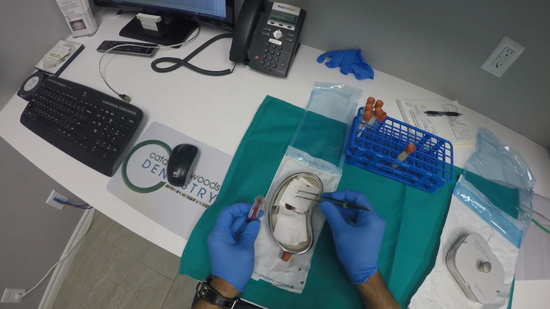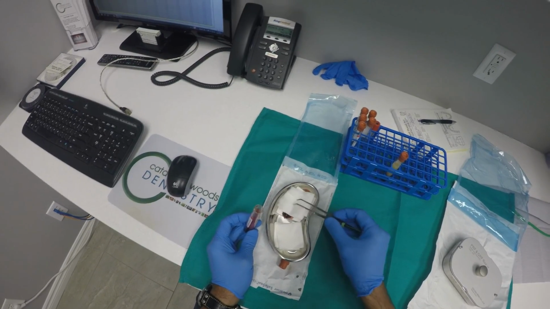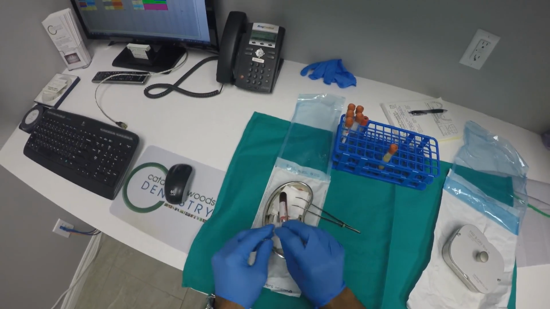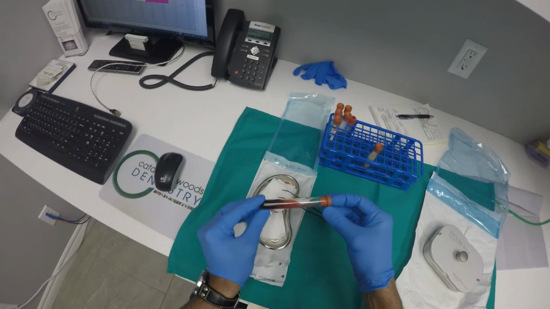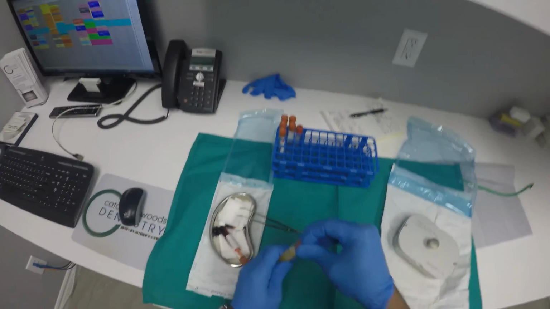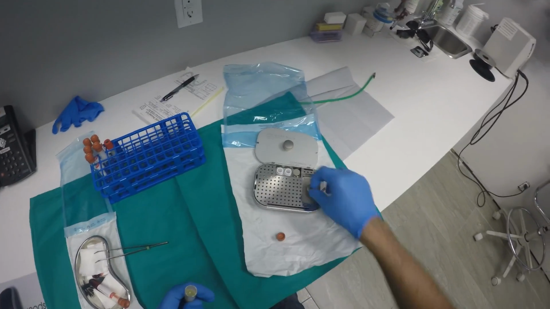And what we're going to do is basically take this piece of gauze on top here and allow that to absorb excess moisture from our platelet-rich fibrin plugs, which is going to help facilitate fabrication of the platelet-rich fibrin membrane. And we're going to move towards a second bottle here, and this is going to be the end of the video.